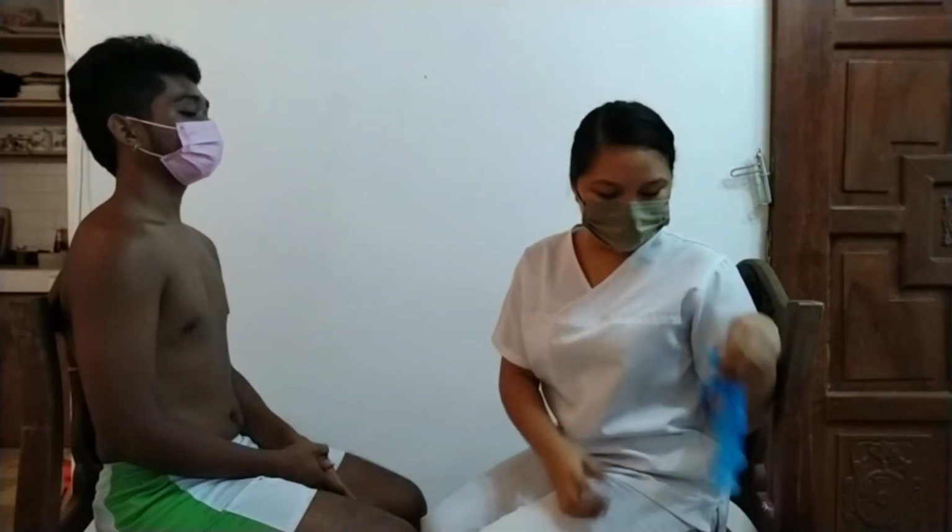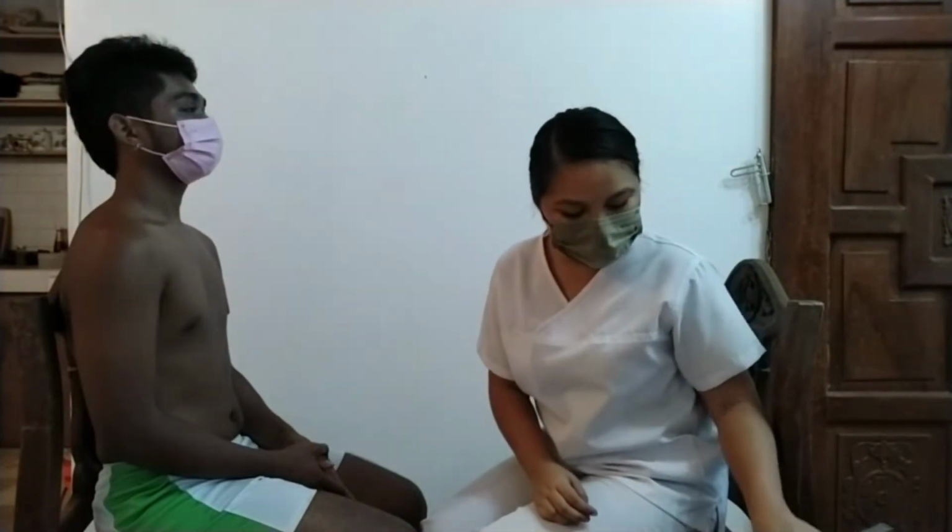And in preparation, we need to gather the equipment such as gloves, pen light or the exam light, magnifying glass, centimeter ruler, a marker, and of course, a stethoscope.